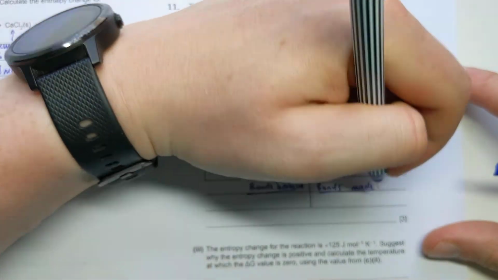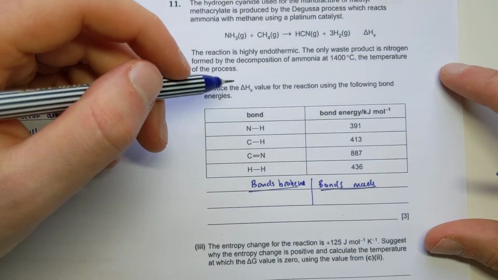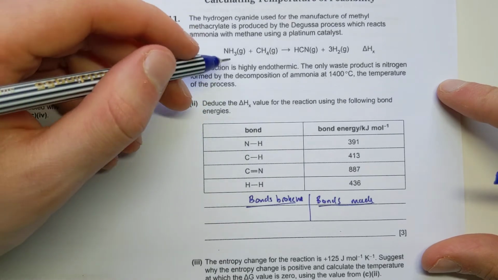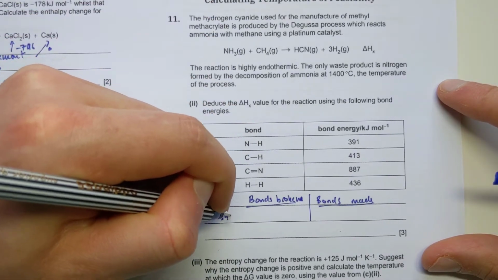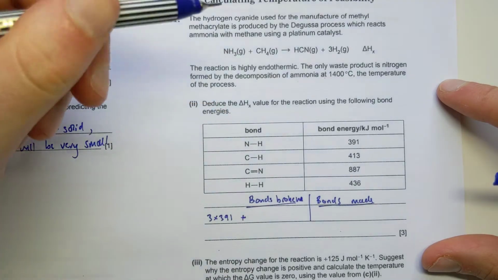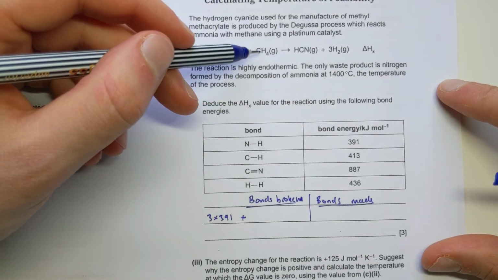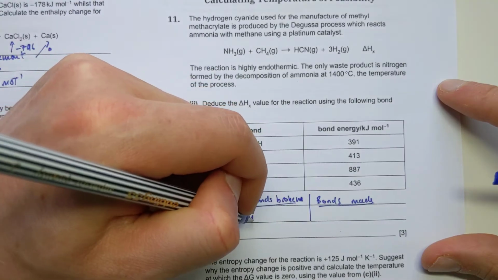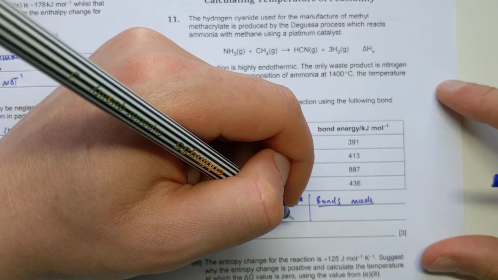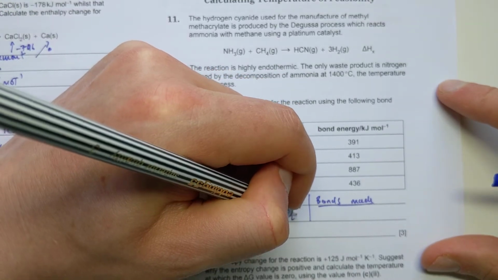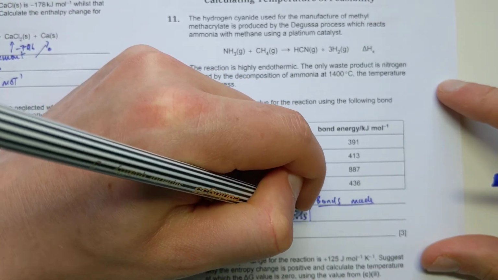They've not given us a huge amount of space to work this out, but essentially in the reactants I've got NH3. NH3 consists of 3 NH bonds, so 3 times 391. And also a CH4, which is 4 CH bonds, so 4 times 413. Adding that together gets me a value of plus 2825.